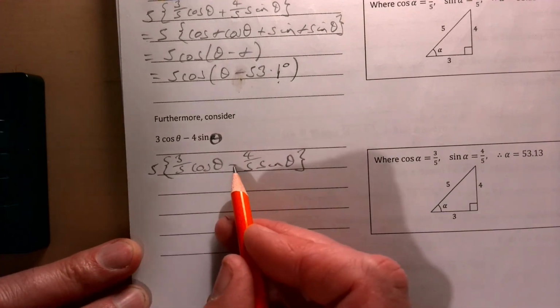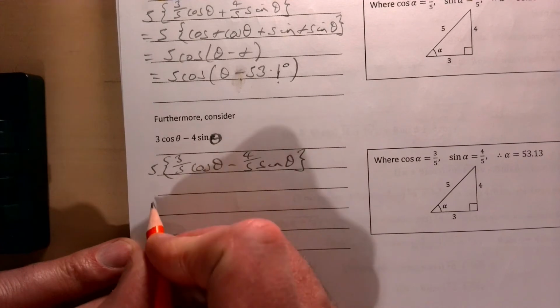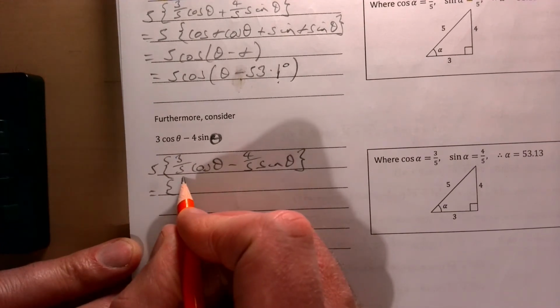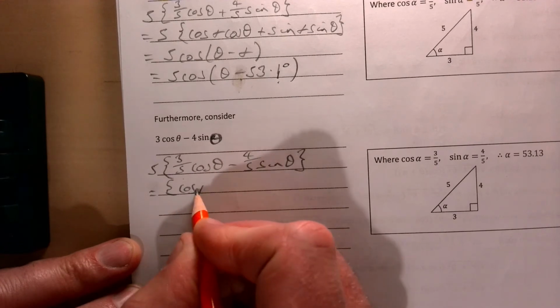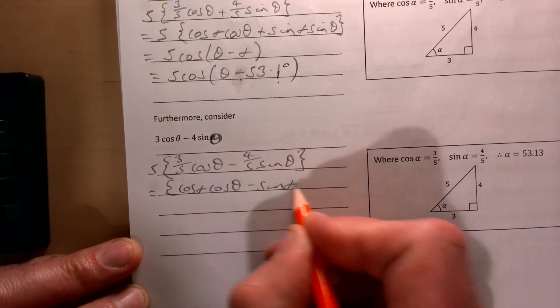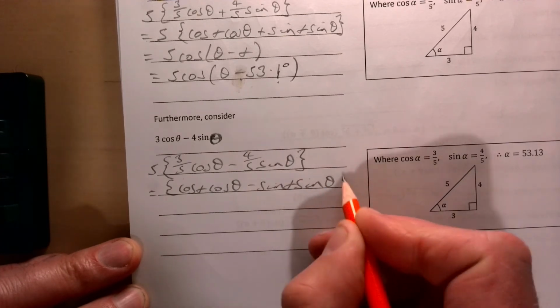And we have our minus here, we have our minus here, so that's going to be the same as cos alpha cos theta minus sine alpha sine theta.